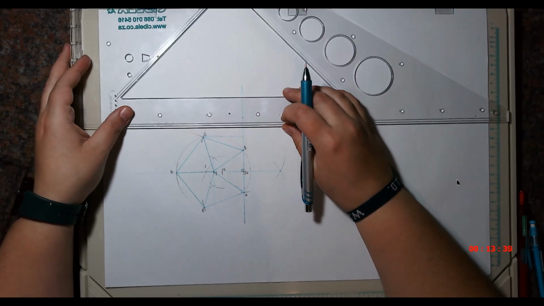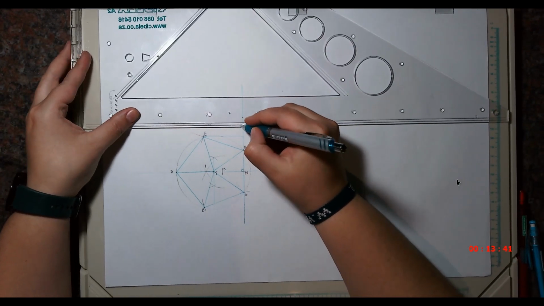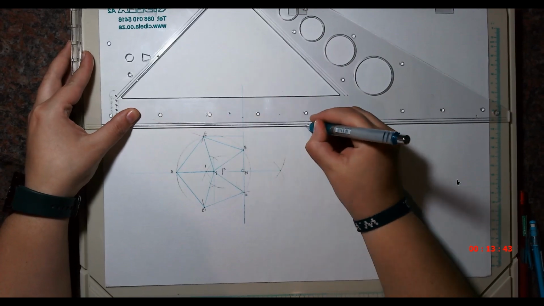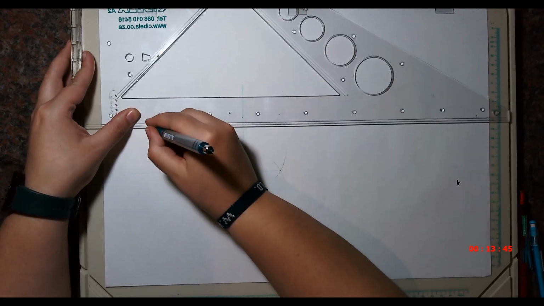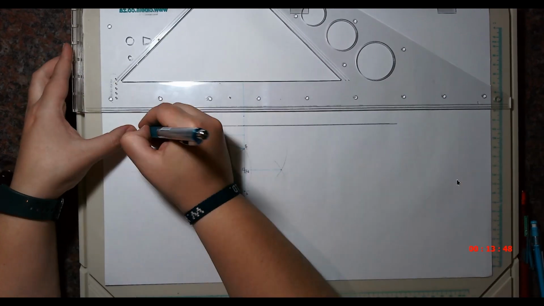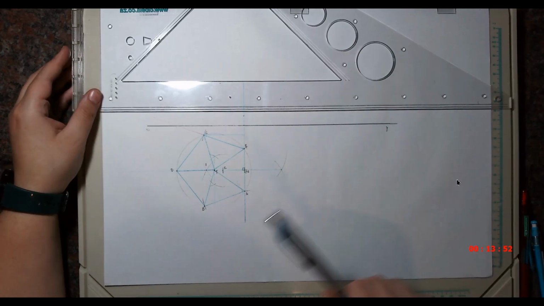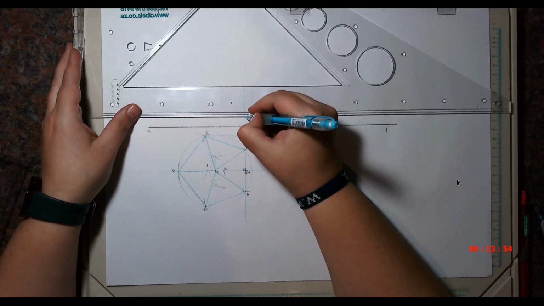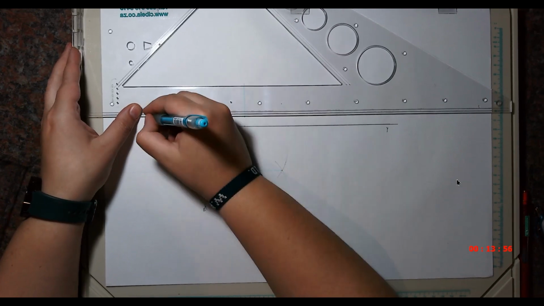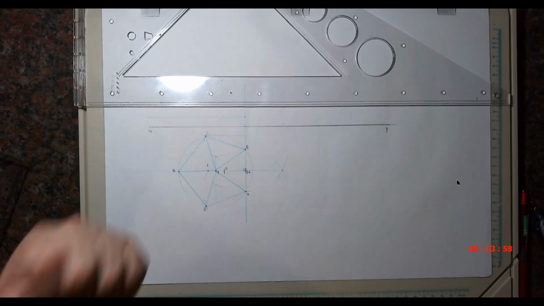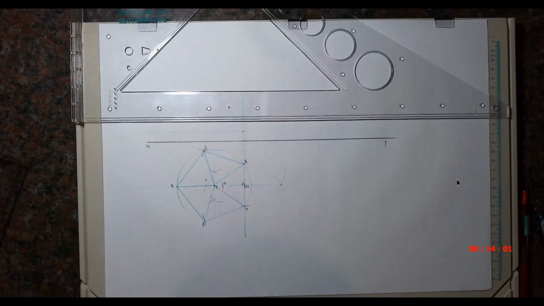The XY is dark. They extend it like that. Okay, so this is my X1, Y1, and then I have a construction line which is 10 millimeters away again, where the front view is actually going to start.